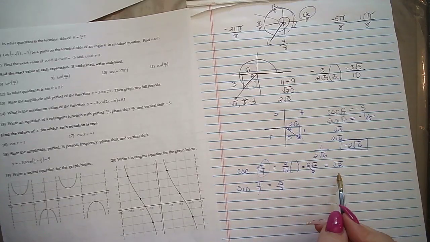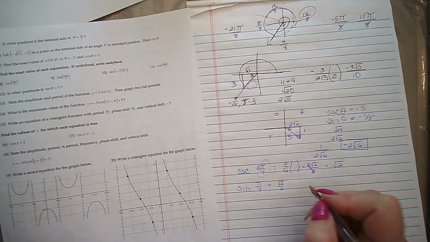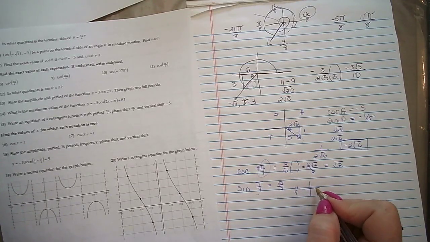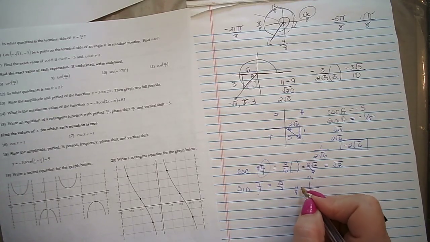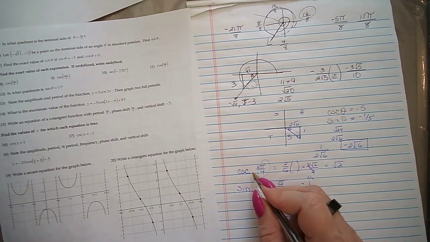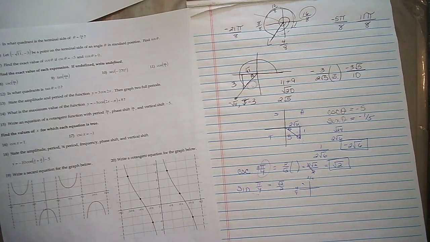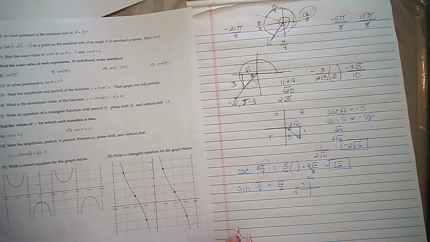Now, where do I live? Is it positive or negative? 3 pi over 4. This is 4 over 4, so this is 2 over 4. It would be here, and sine is positive, so cosecant is positive. So the answer is radical 2. Remember, you have to find the value, and then you have to find the sign, if it's positive or negative.